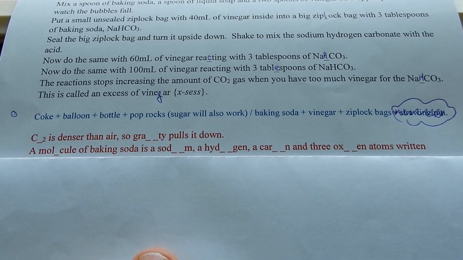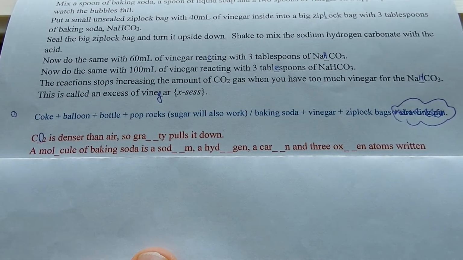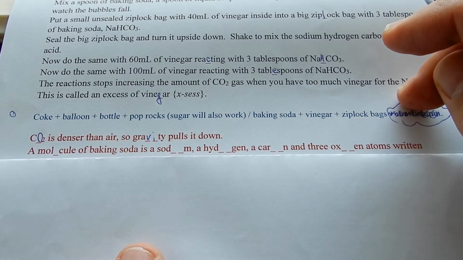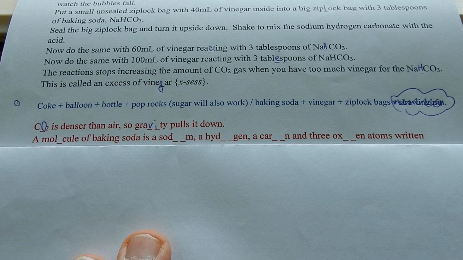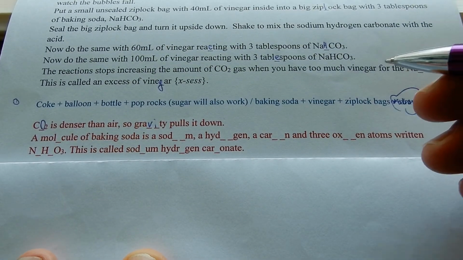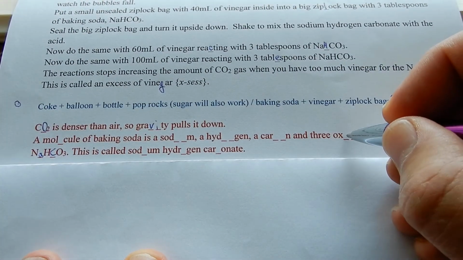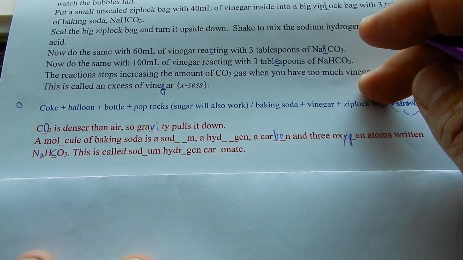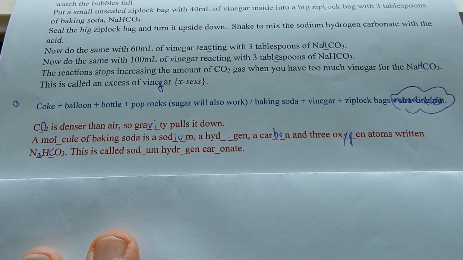CO2 is denser than air, so gravity pulls it down. That's why your bubbles on the plate go down. A molecule of baking soda is a sodium, a hydrogen, a carbon and 3 oxygen atoms, written NaHCO3. This is called sodium hydrogen carbonate.